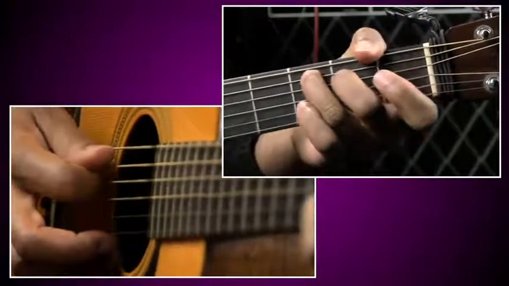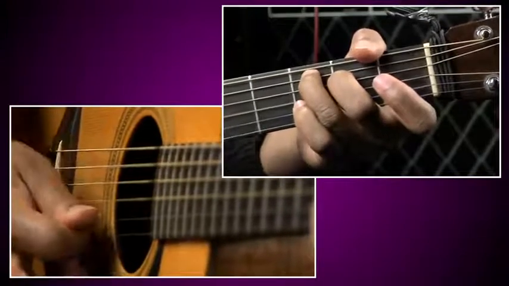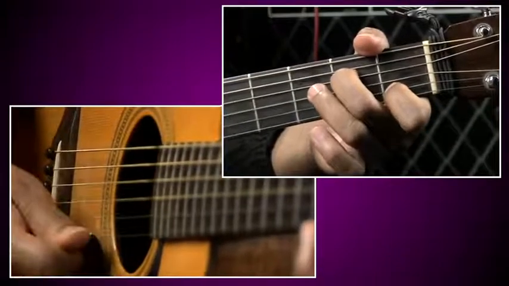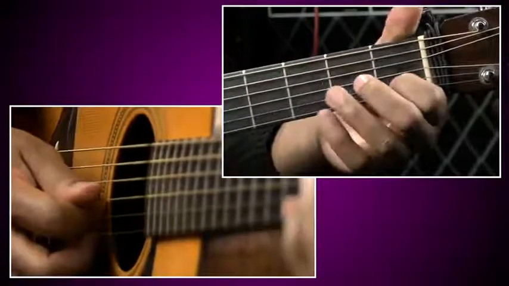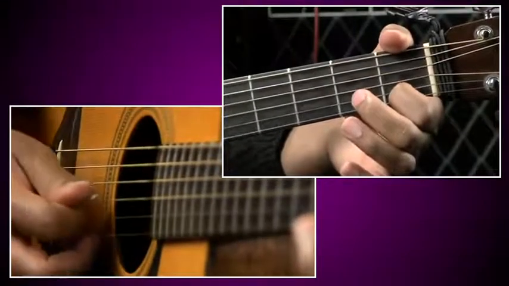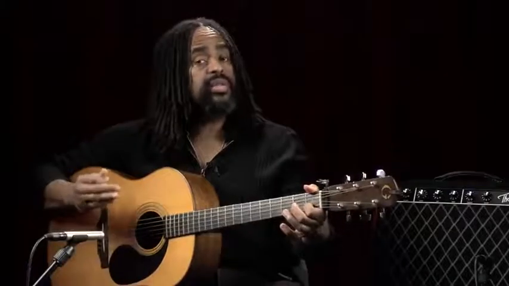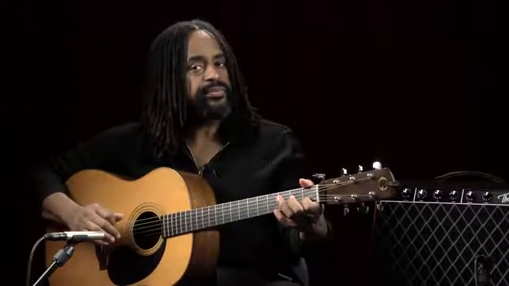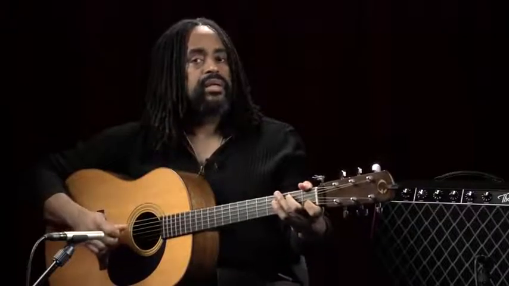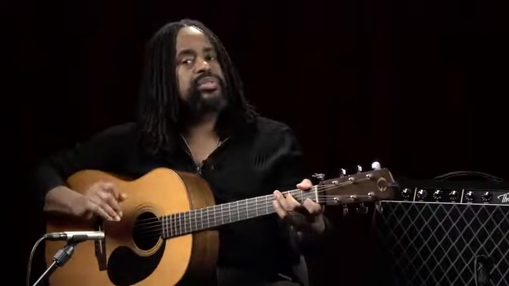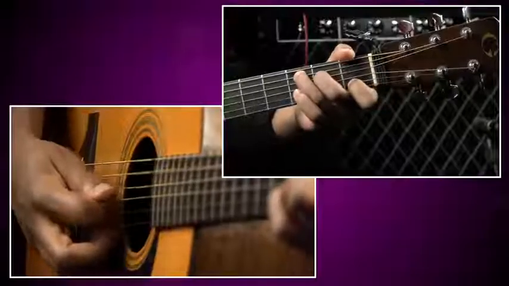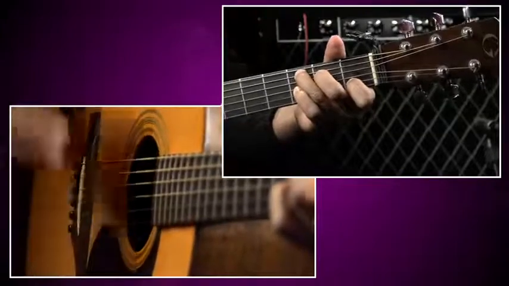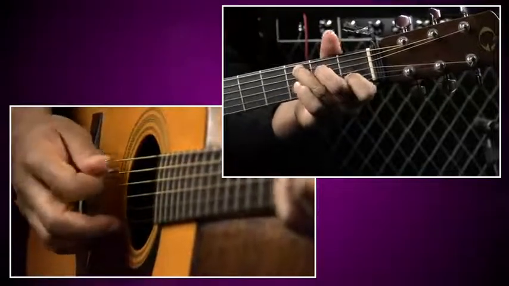So we have root position, first inversion, and now we have second inversion. Now they all sound like C chords with a slightly different flavor. As long as we play those notes, 1, 3, and 5, in any order, we are still playing a C major chord.